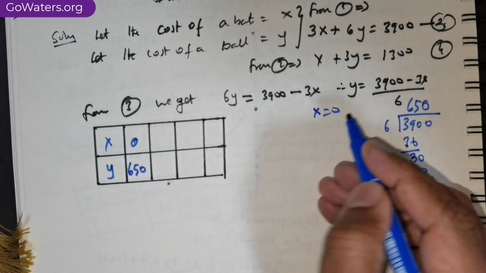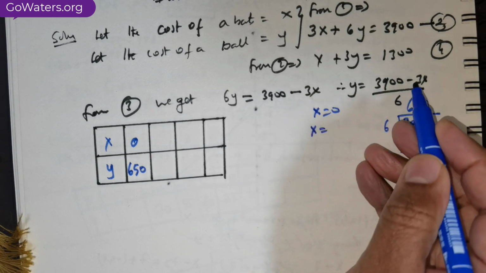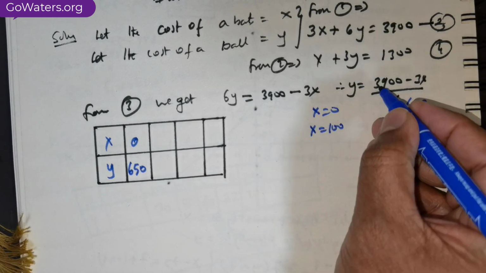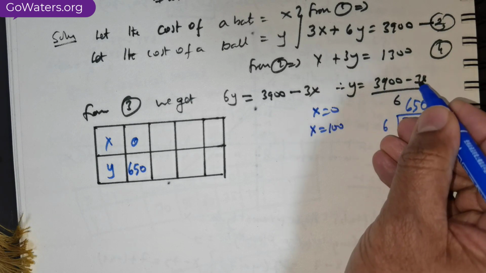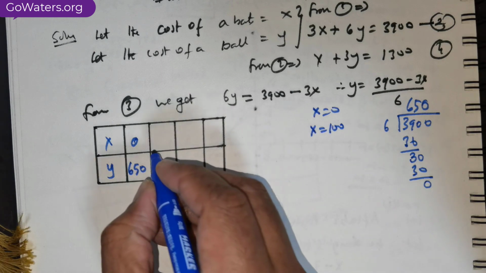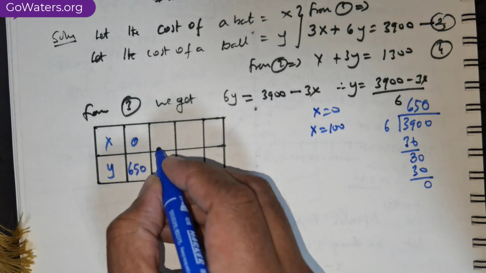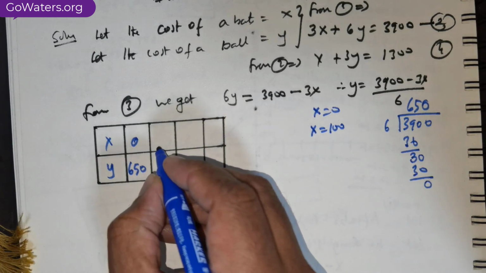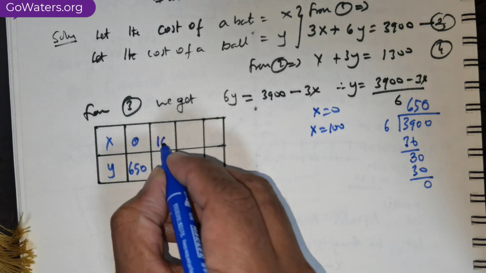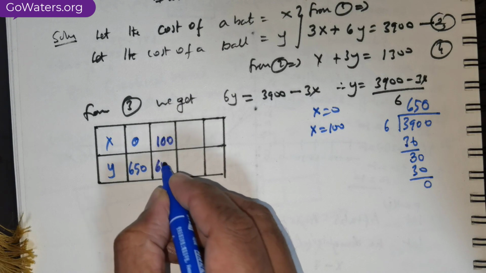Now if I take x is equal to, say, 100, this is going to give me 3,900 minus 300, that's going to be 3,600, and in that case it's going to be 3,600 divided by 6, which is going to be 600. So when x is equal to 100, this is going to give me 600.